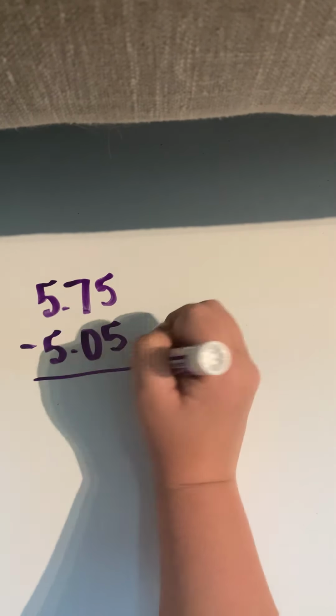All right, 5 minus 5 is 0. 7 minus 0 is 7. Bring down my decimal. And then 5 and 5, 0. So I'm going to come over here, and I'm going to have my 5. I'm going to look at my 7. 7 is more than 5, so I am going to raise the score. So that would become a 6. Okay, so that's a 0, so that's 5 or less, so I'm going to let it rest. And this would become a 1.